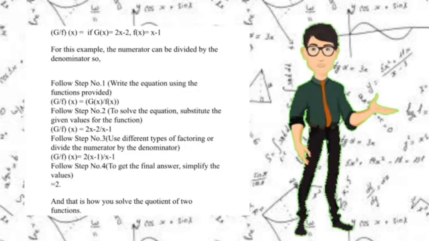g divided by f(x) equals, if g(x) equals 2x negative 2, f(x) equals x negative 1. For this example, the numerator can be divided by the denominator. So follow step number 1. Write the equation using the functions provided. g divided by f(x) equals g(x) divided by f(x).